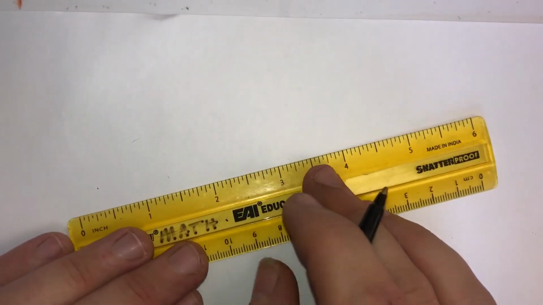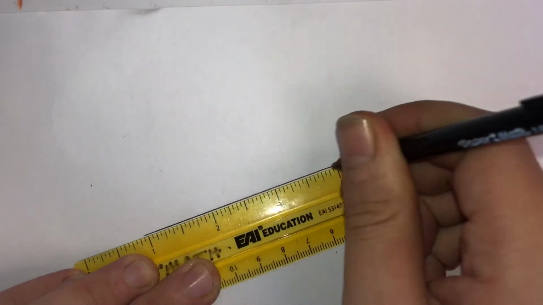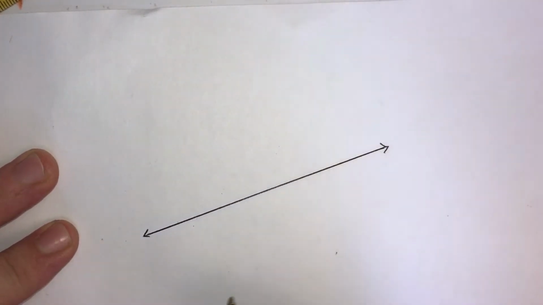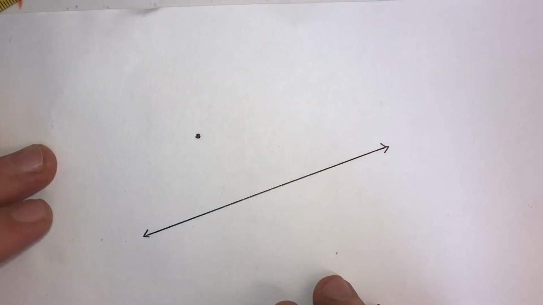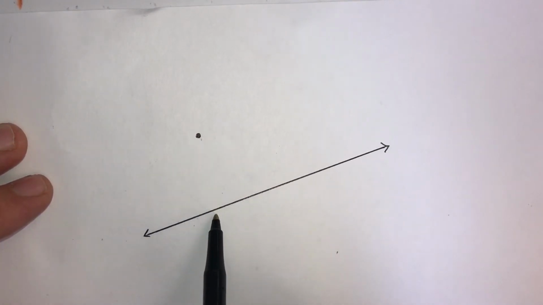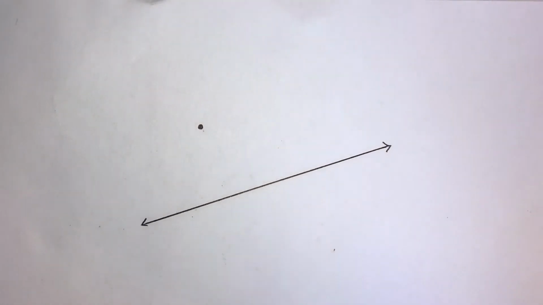So I'd like to do the construction for you of a perpendicular line that passes through a given point. So here's our line, and this construction works for any point that's not on this line. So I'm just going to choose a spot, let's say here, and I'm going to construct the line that passes through this point that is perpendicular to this line. In previous videos, I have already talked about how to find that line using algebra and analytic geometry. This is the synthetic geometry approach that does not use equations, but instead uses constructions.